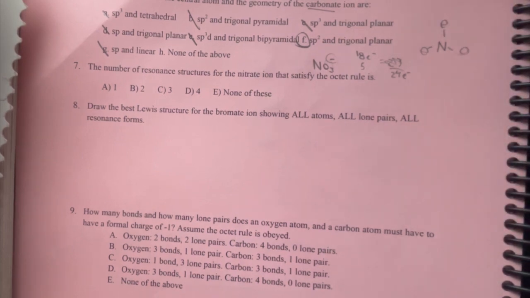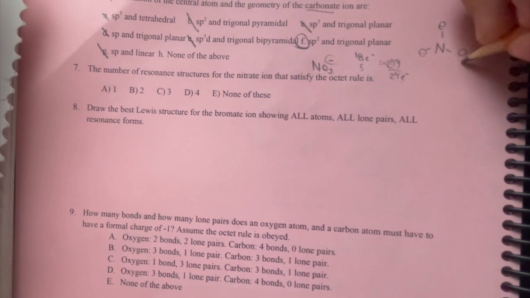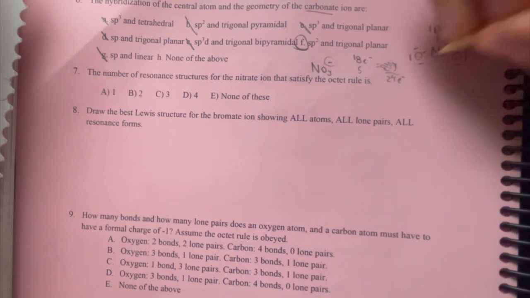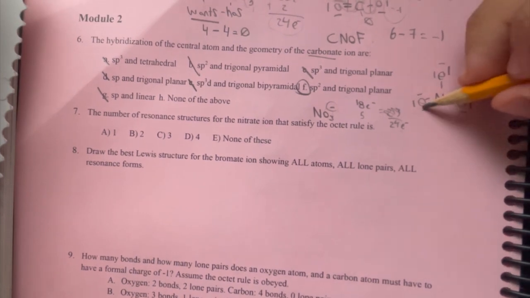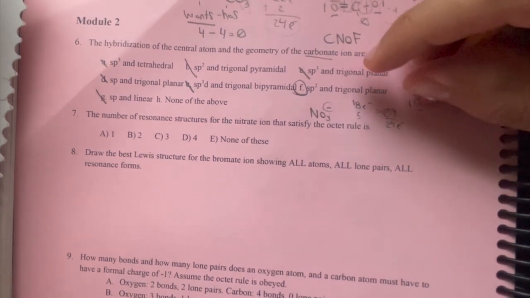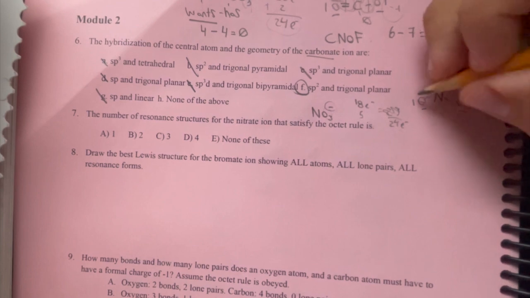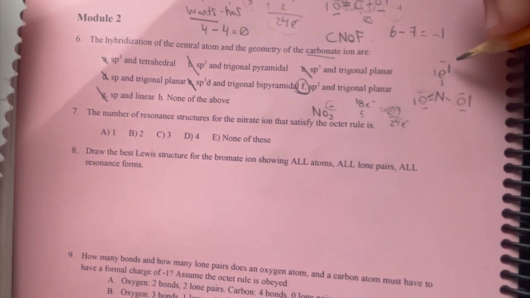Okay, now we lay out our electrons. We have 24, so we need 12 dashes in total. Let's see, 1, 2, 3, 4, 5, 6, 7, 8, 9, 10, 11, 12. Okay, so that's fine. Octet rule, remember CNOF. Oxygen follows it. Nitrogen doesn't follow it yet. So we're going to take away a lone pair from the oxygen, and we're going to make a double bond for the nitrogen. So now the octet rule is followed for all of them.